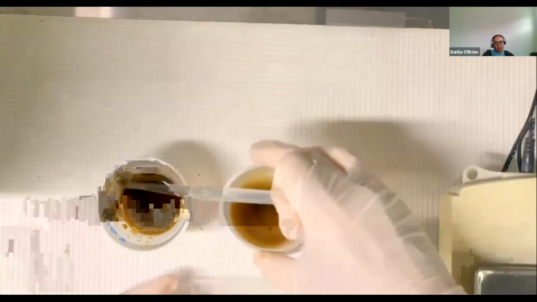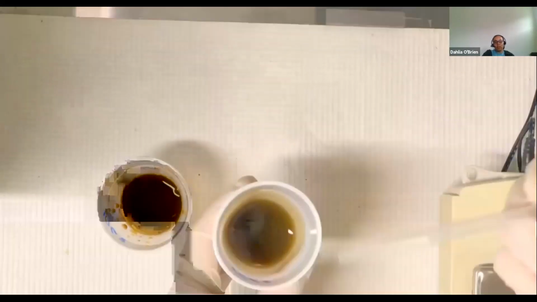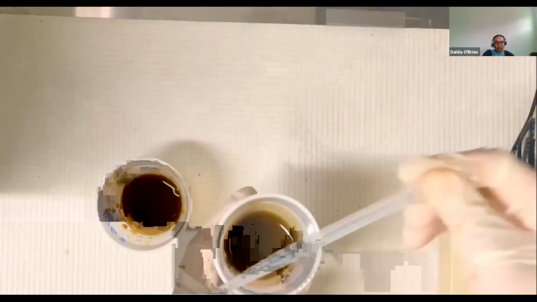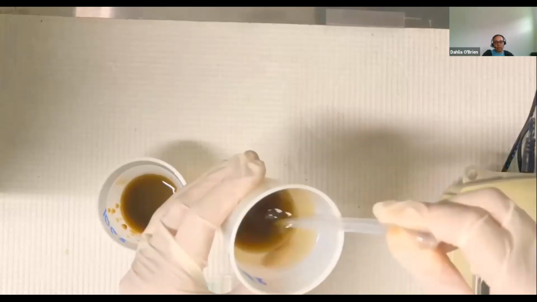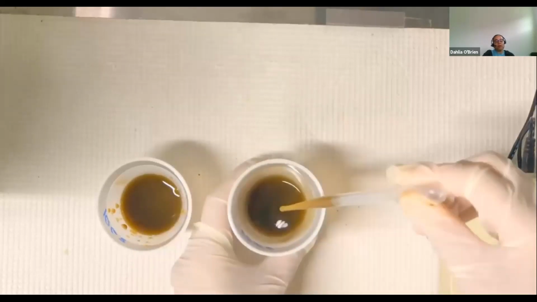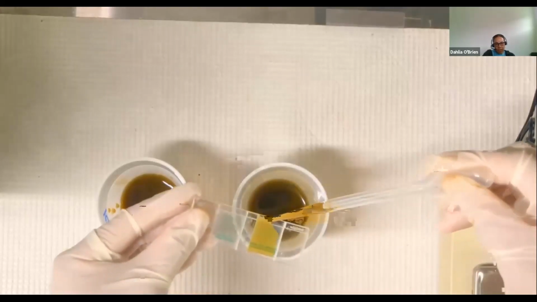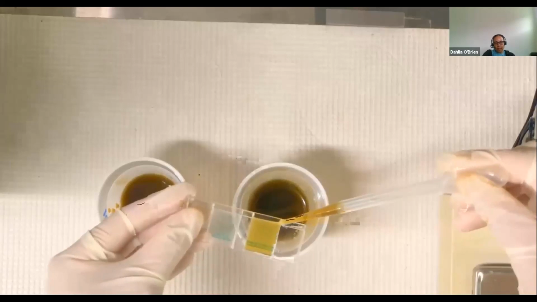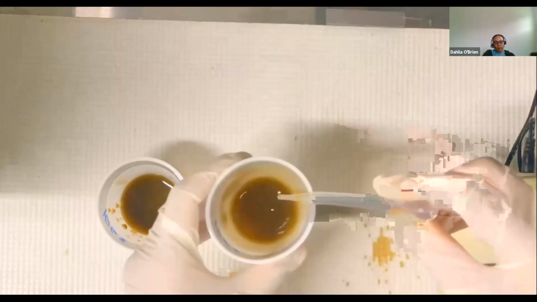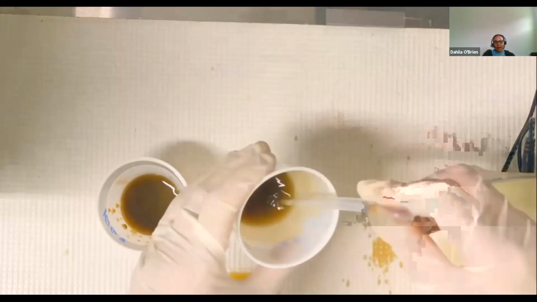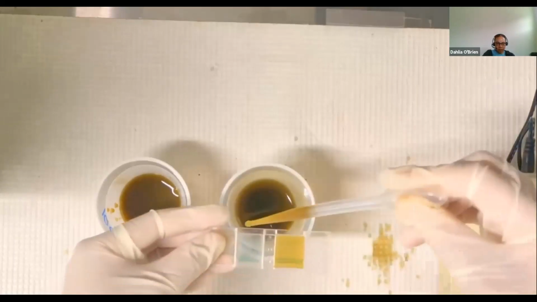Now I'm ready to take a sample of that suspension and add it to the chambers of the MatMaster slide. Again, you want to stir that sample, not too vigorously because you don't want too many air bubbles, but you want those eggs distributed in the sample so you get a good representation of it. I take one sample and fill one chamber. Look at me spilling right there, too aggressive. Then I take a second sample and fill that second chamber.